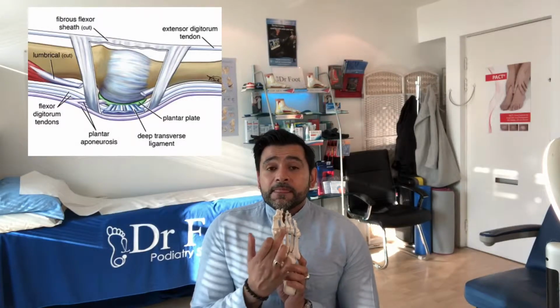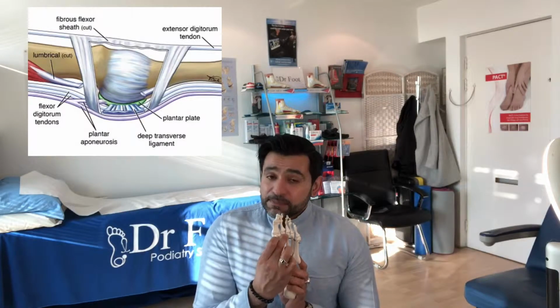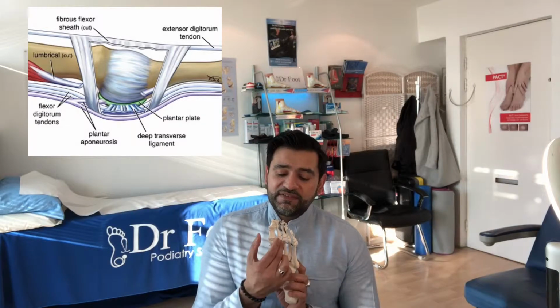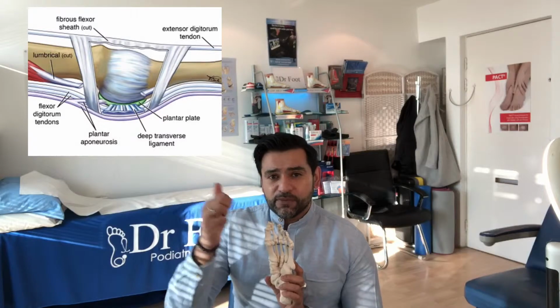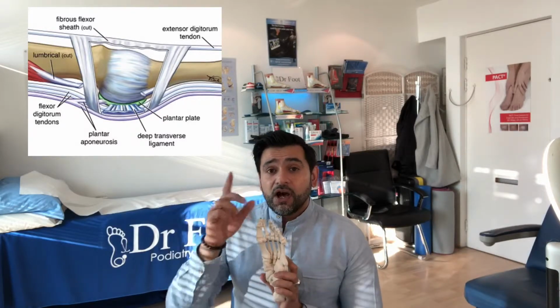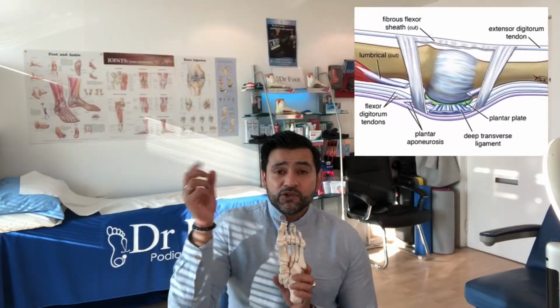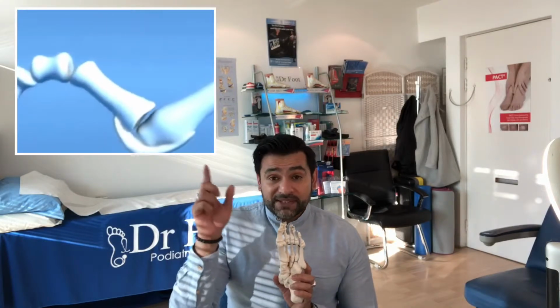I'm specifically talking about the second metatarsal. This can affect any of the metatarsals, but this is the most common one. The plantar plate connects the head of the metatarsal to your toe. It's a fibrous structure. I'll show you a short animation of a plantar plate, and you can see how it breaks.